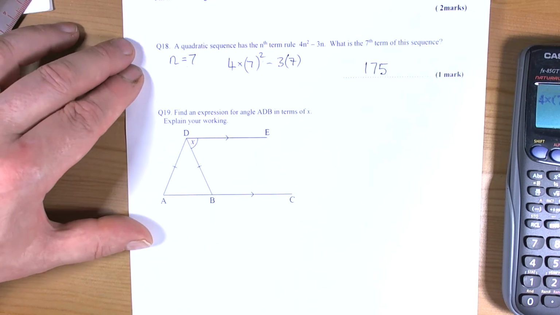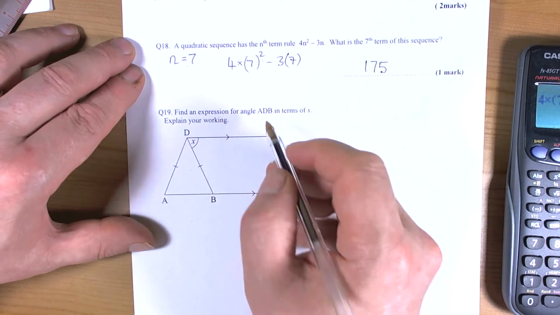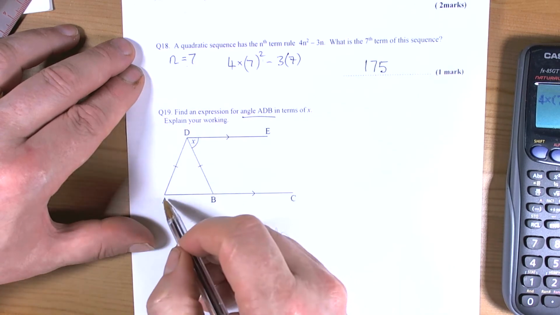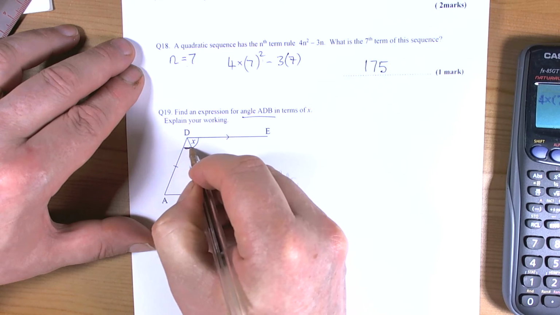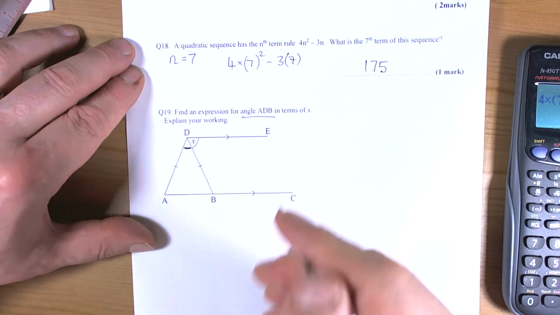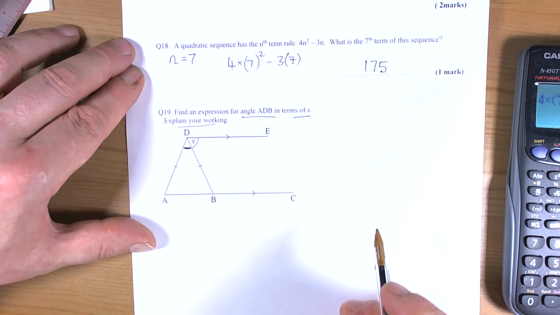This question talks about finding an expression for the angle ADB. So we want the angle ADB, so ADB. So that's this angle here. And we want it in terms of x. Explain your working, so in other words, we've got to give reasons for everything that we do.